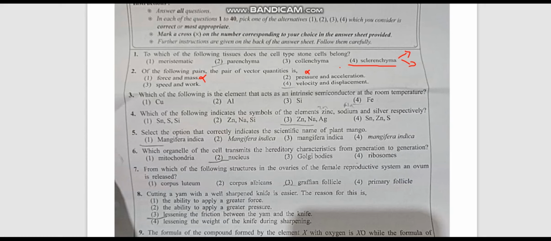Third one, speed is a scalar. Therefore velocity and displacement are the pair where both are vector quantities. Both depend on magnitude and direction. Therefore the answer is the fourth one.